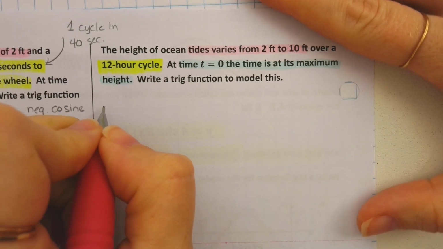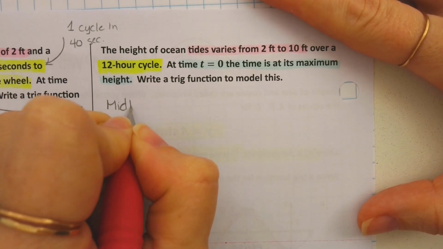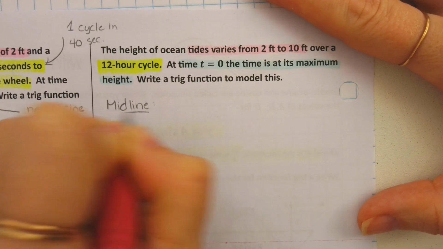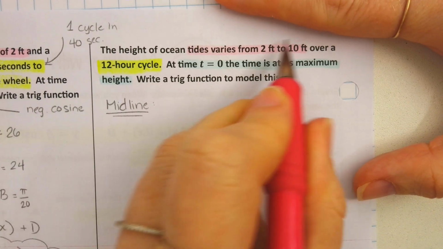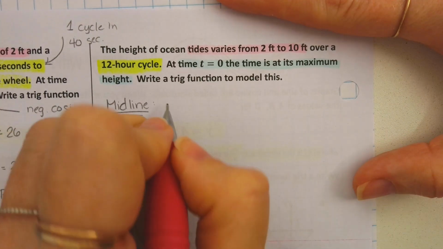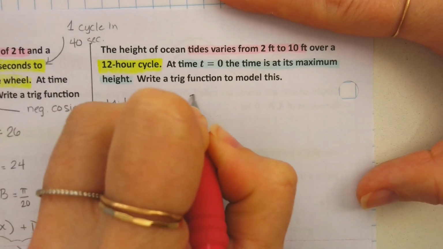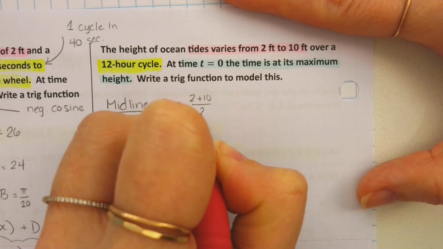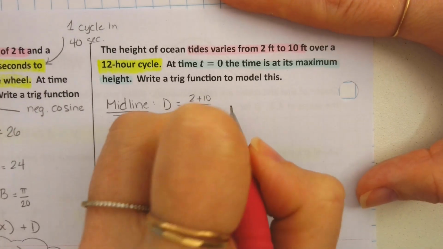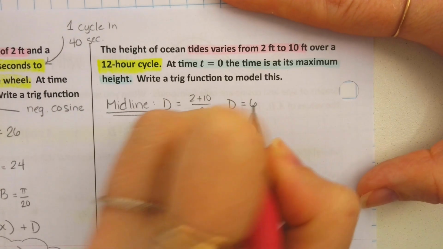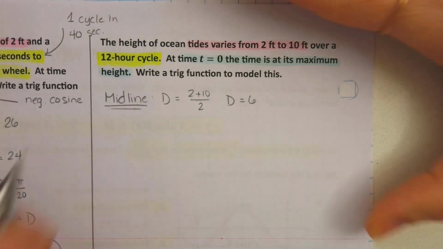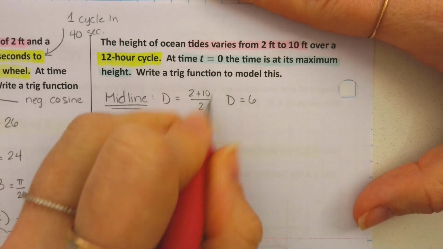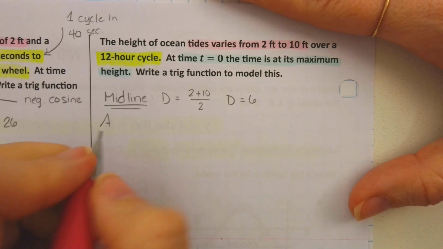Okay, so starting with our midline. Remember, midline is your highest plus your lowest divided by 2, which they told us right here. These are our lowest height and highest height. So that would be d equals 2 plus 10 divided by 2. That's 12 divided by 2, which means d equals 6. There's going to be a vertical shift of 6. The amplitude is basically the same equation, but minus.